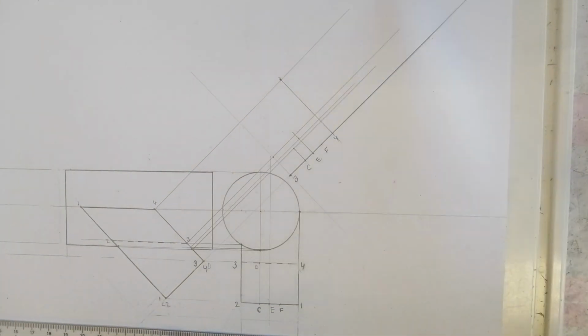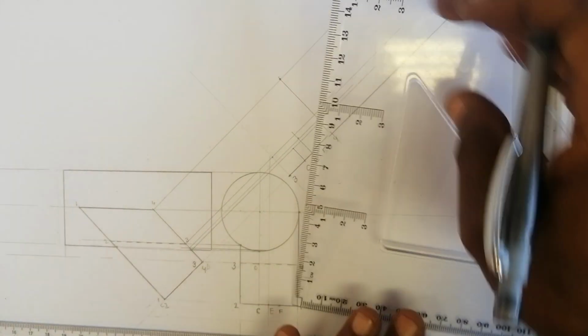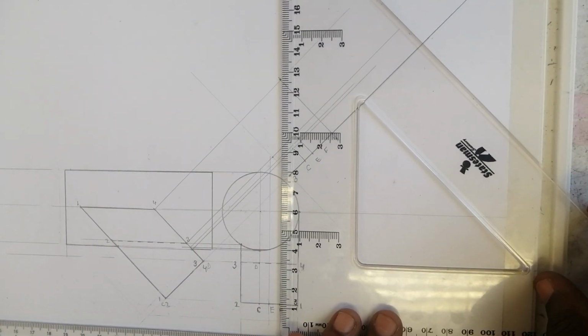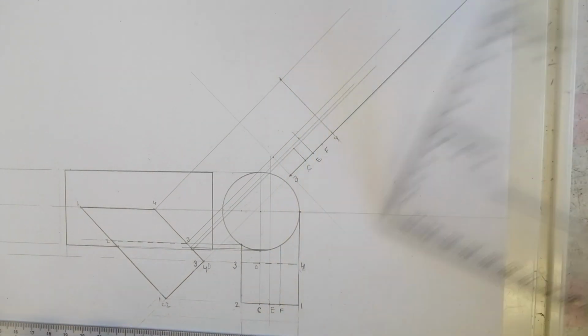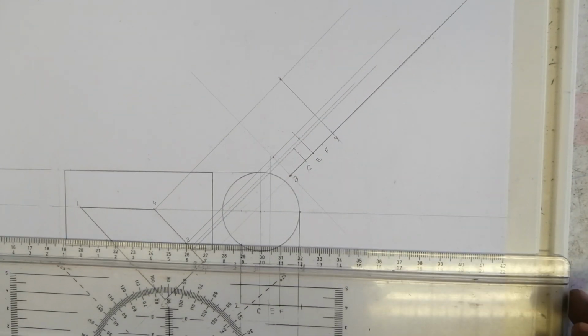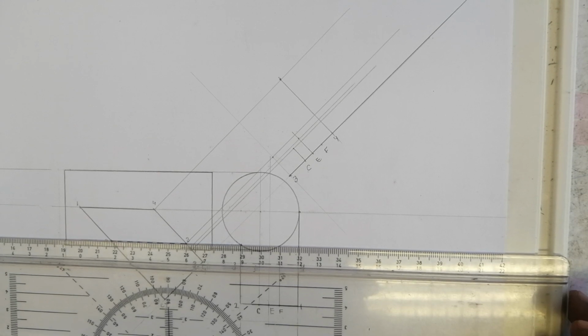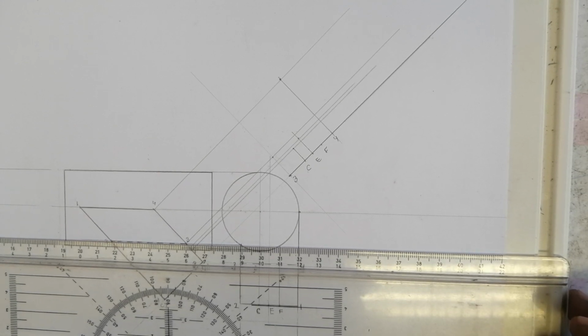Now F, intersect the main pipe here, then I bring F. It's almost with 3. Yeah.